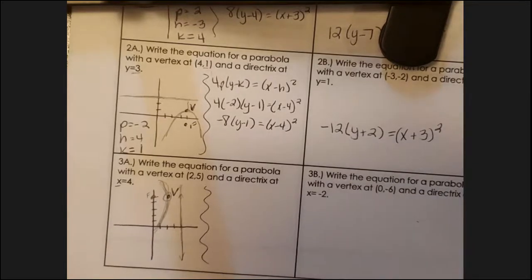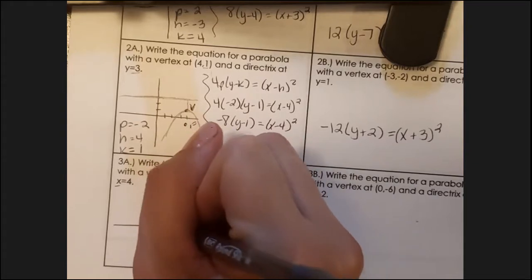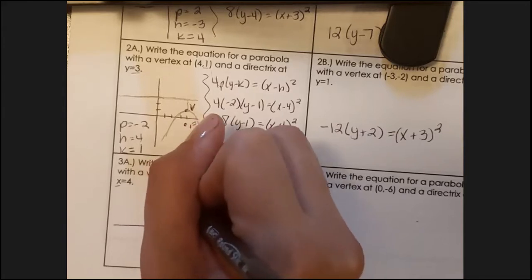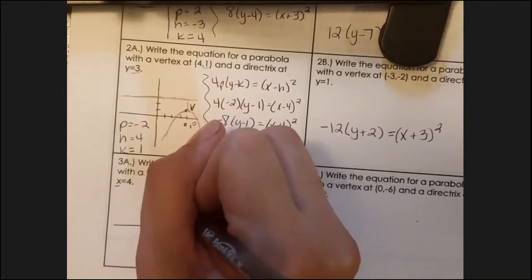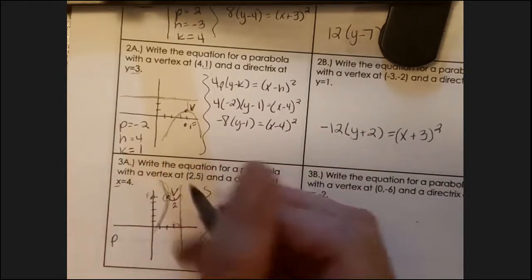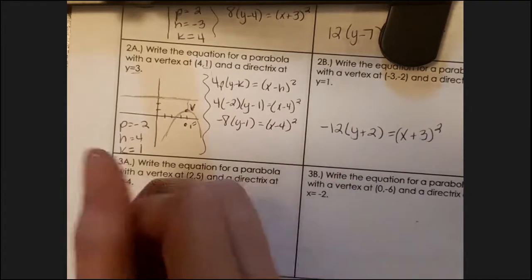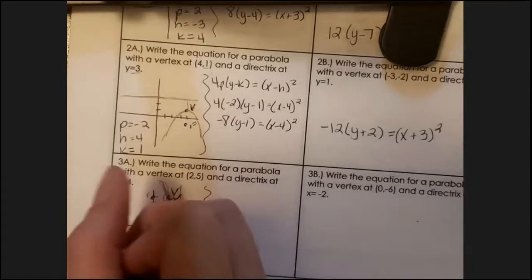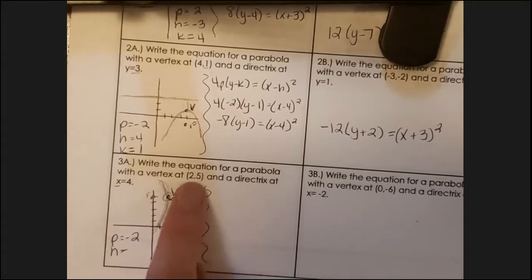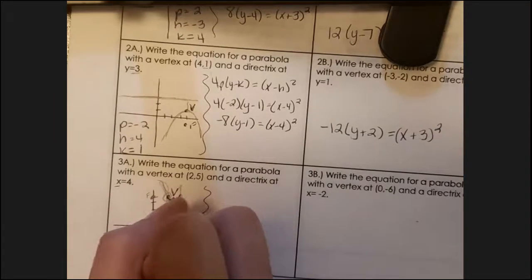Okay, so if this is where my vertex is, this is where my directrix is. I am 2 units, 1, 2. So that means p equals +2. Or no, I'm kidding. p equals -2 because we have to go left 1, 2 units. So p equals -2. Even though this is a horizontal parabola, h and k are still going to be the same thing. So h equals 2 and k equals 5.